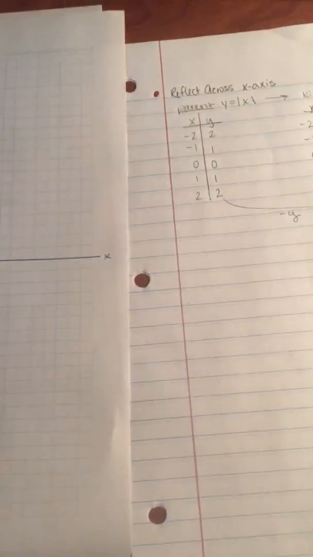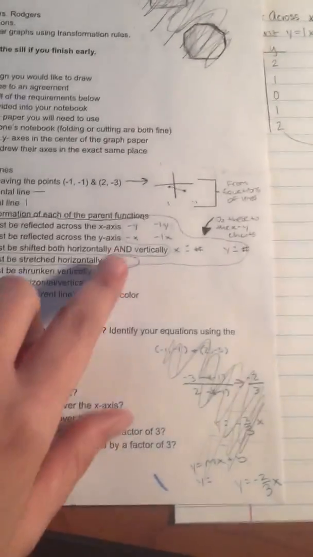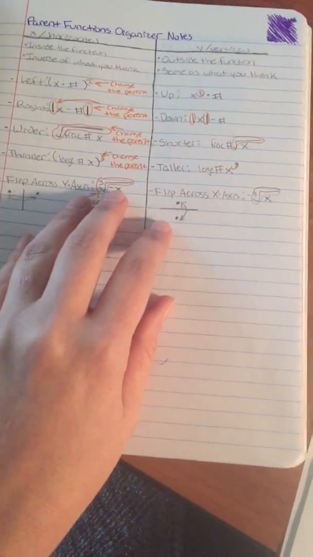All right, and so that's one of the things, and then you're going to go through and do this same idea to the negative x's, but then you're going to have to look at your formulas, this table, to help you figure out what that actually means for the main equation.